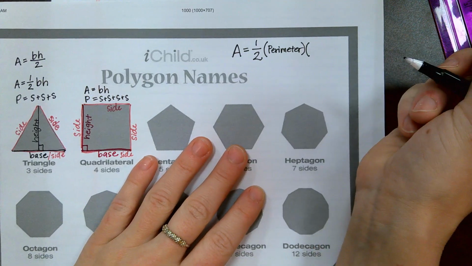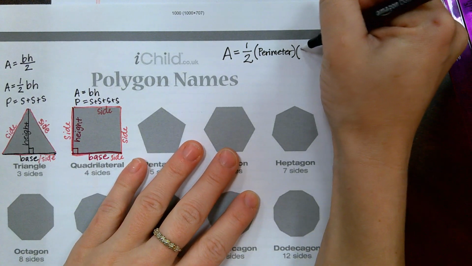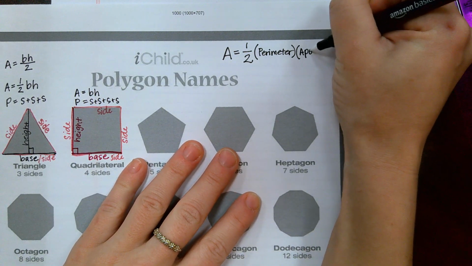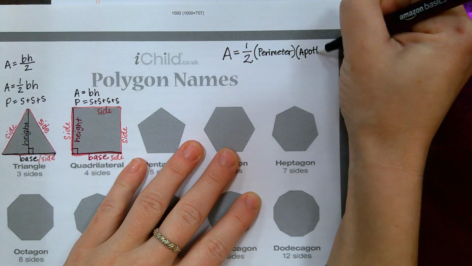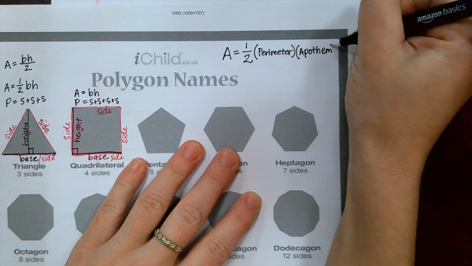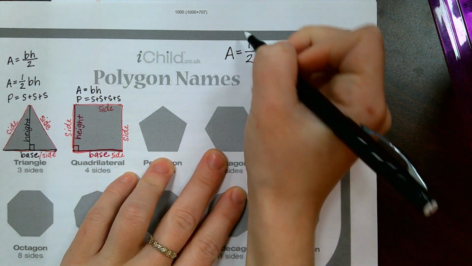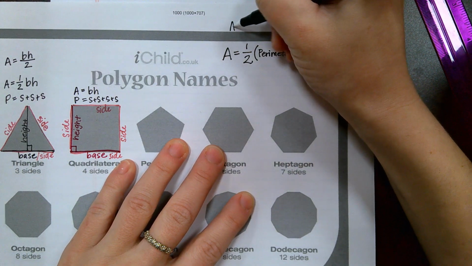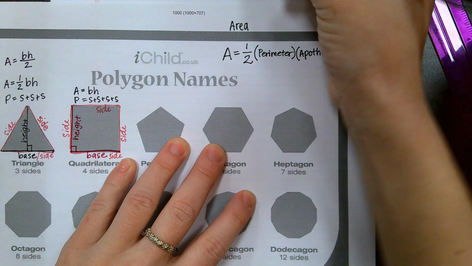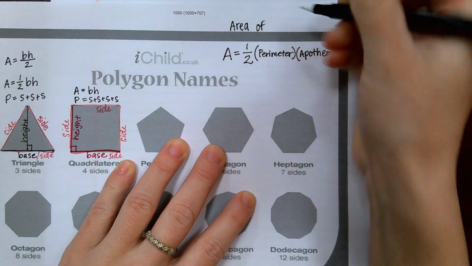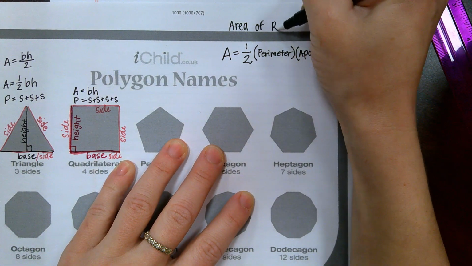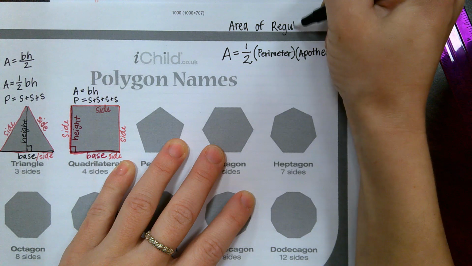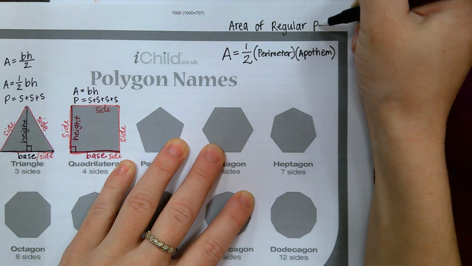It's called apothem. A-P-O-T-H-E-M. And I'm going to title this formula here, area of regular polygons.